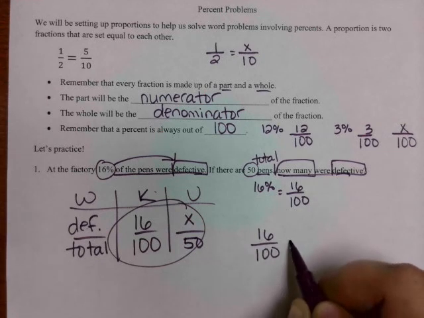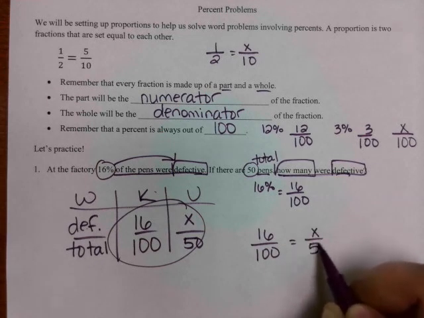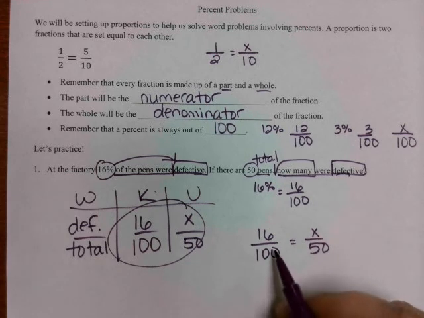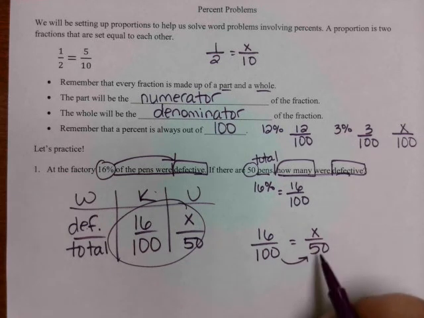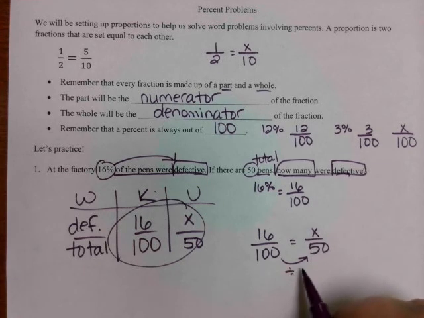Now we're going to pull out the proportion, which is the number part. 16 over 100 equals x over 50, and we're going to solve it. So to solve this, we're looking for that relationship right here. Because the number got smaller, we're dividing by 2. 100 divided by 2 is 50.